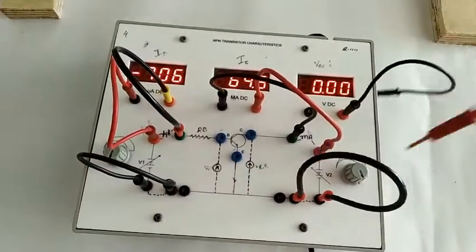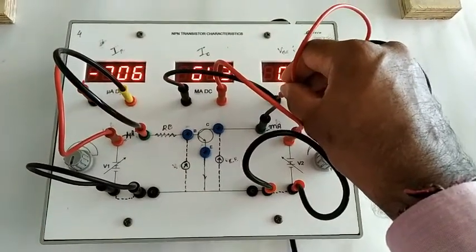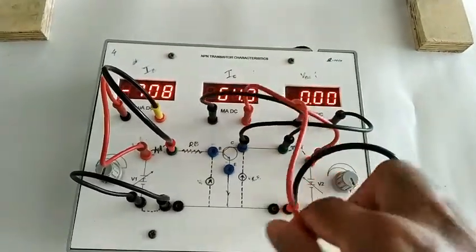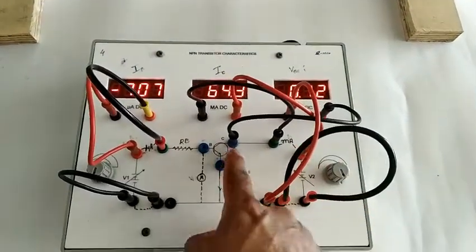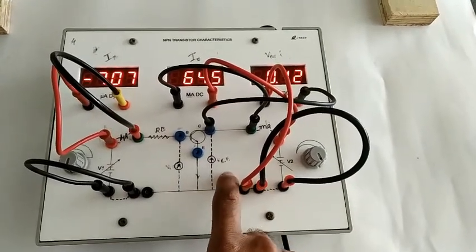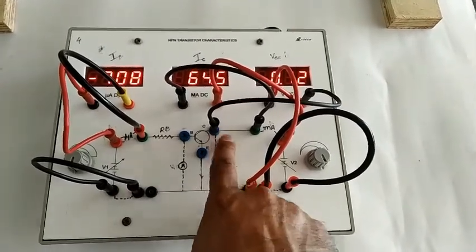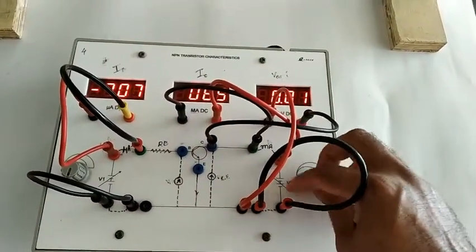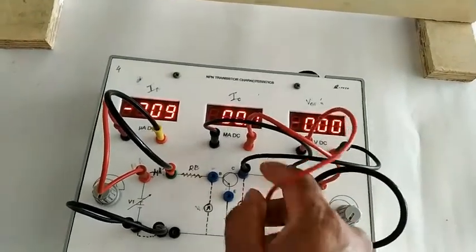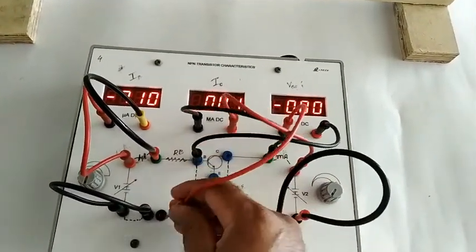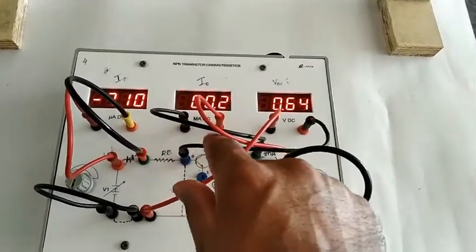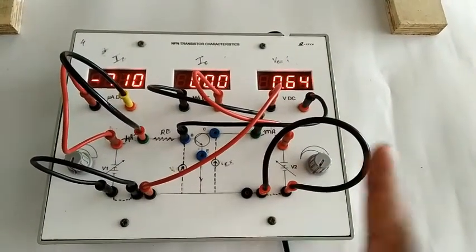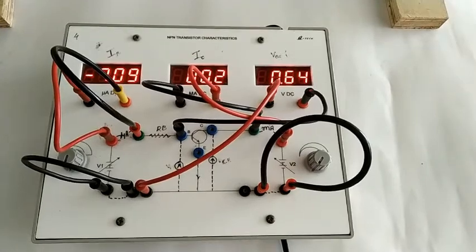Suppose the voltmeter is connected between the two terminals here and here, this is the collector emitter region, and the voltage across it is the collector emitter voltage. Okay, and if you connect the same voltmeter to the base and emitter region, it measures the base emitter voltage here. Likewise we can change the voltmeter as required for the measurement.